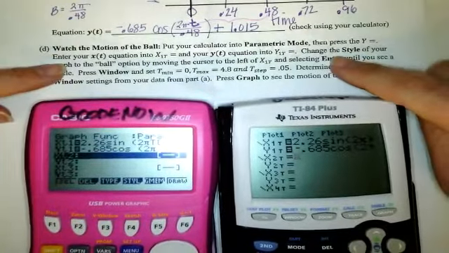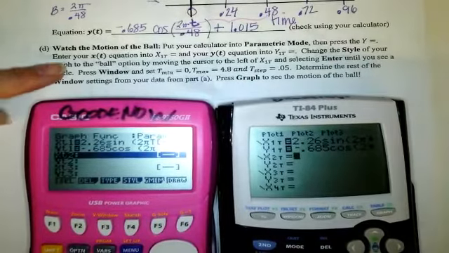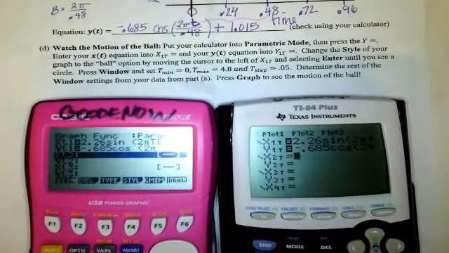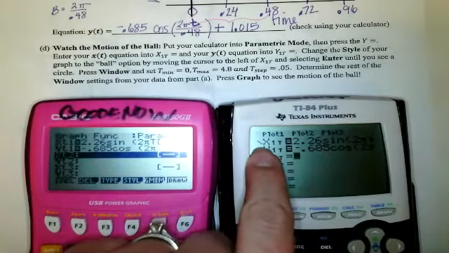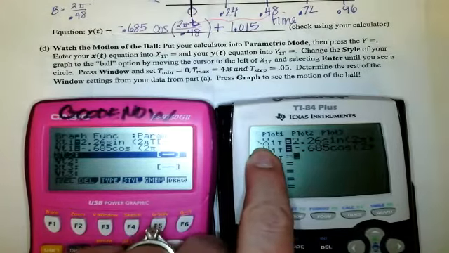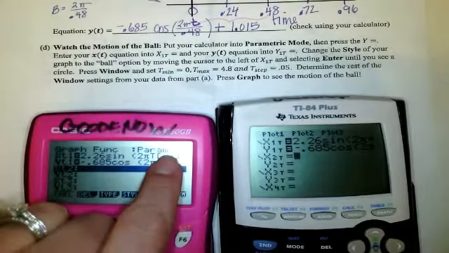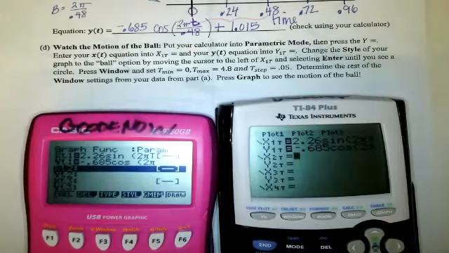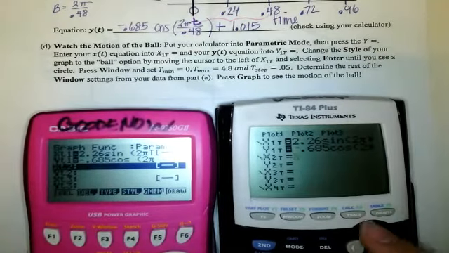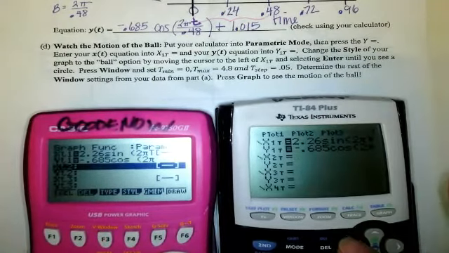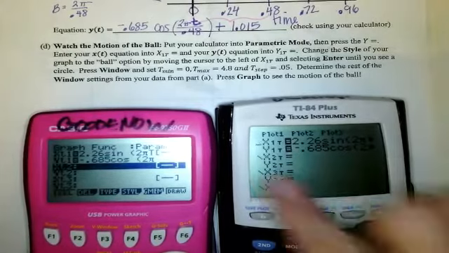So one thing that we can do is we can actually change the style of the graph in what it's graphing. Normally we graph a line. That's what this little symbol means on your calculators, is that it's graphing a line. And then same thing here on the Casio. These little things here mean it's graphing like a line segment, okay? We want to change that. And so you can move your cursor up to that little symbol and it starts flashing.